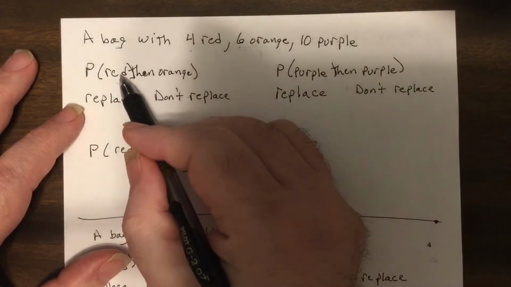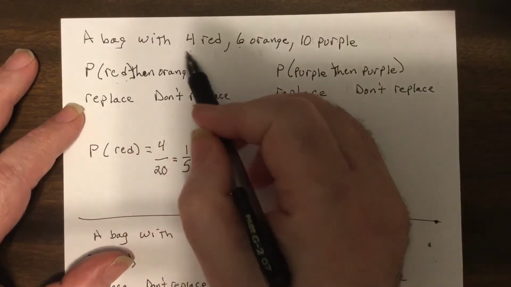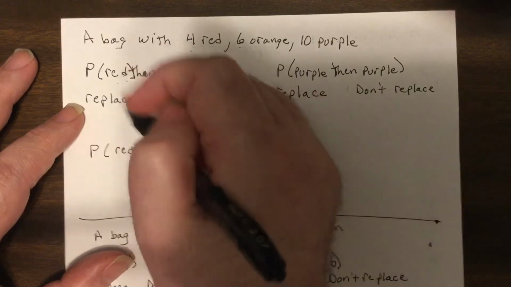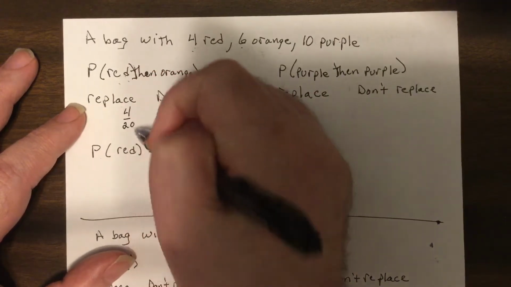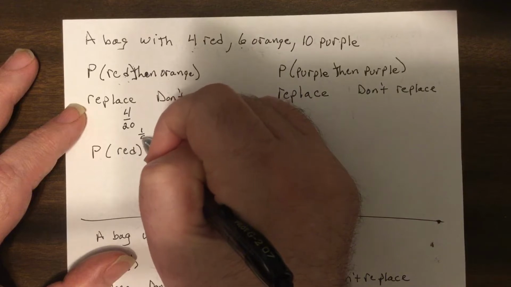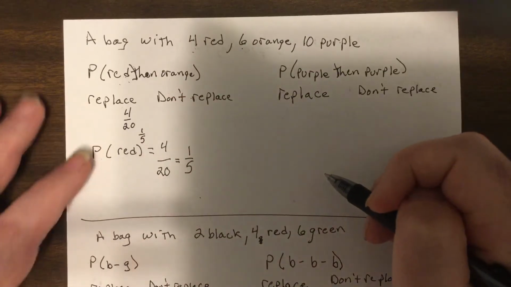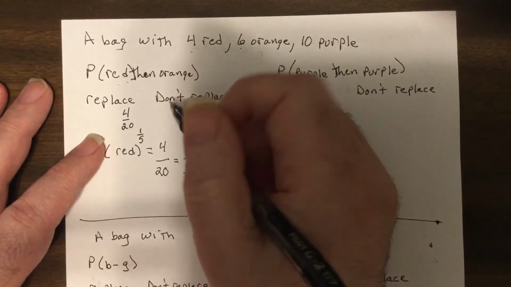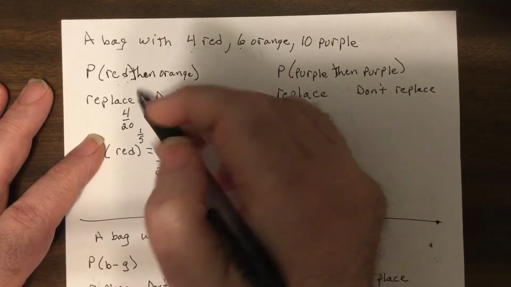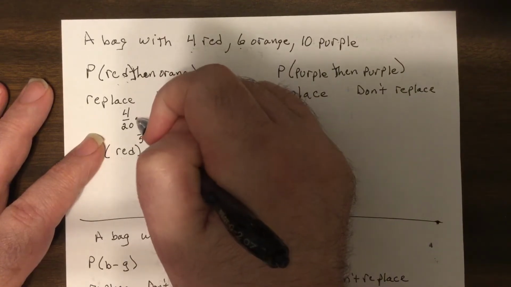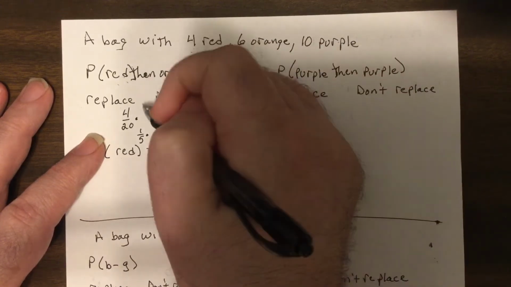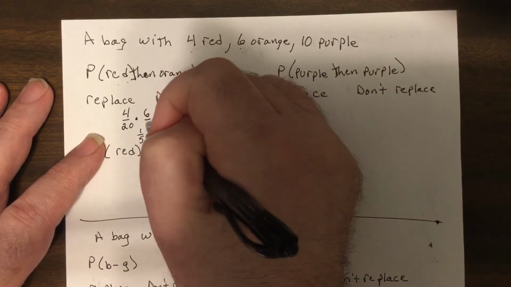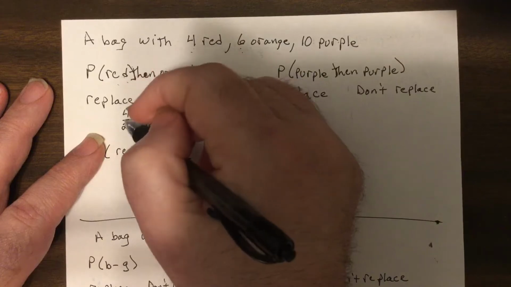So what's the probability you pull out a red one? Well, you have 4 red. We just did that out of 20. So that's 1/5. Sorry, I'm writing so small. I should have left more space. That's my bad. And then what's the probability of getting an orange one? So orange is 6 out of 20 if you replace the red marble.